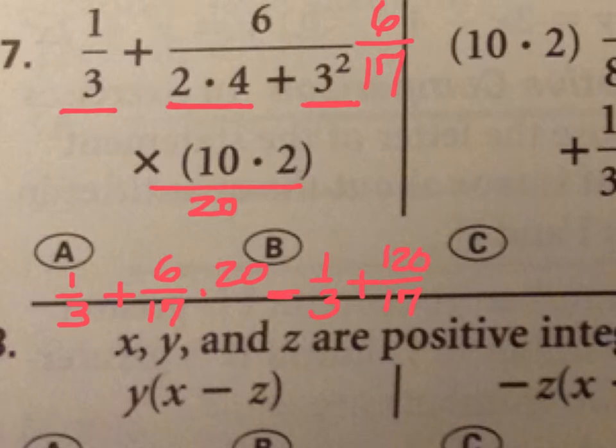And you can estimate on this. You don't really have to get the entire right answer, but 120 over 17, let's see, 17 goes into 85 at least 5 times. Then 102 would be 6. 119 would be 7. So we have approximately 119 plus a third, so it's between 119 and 120.